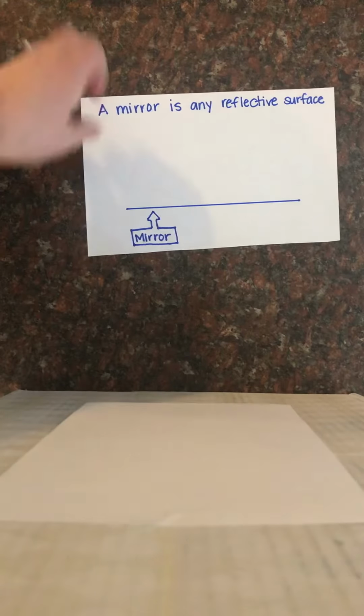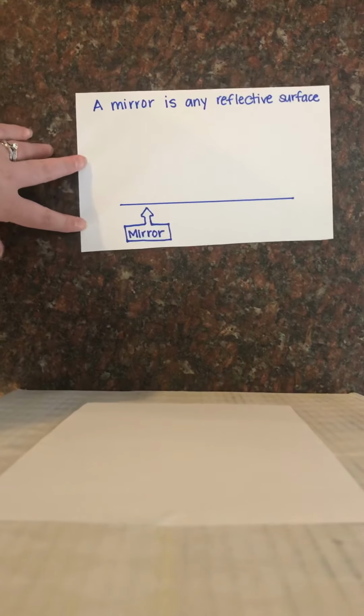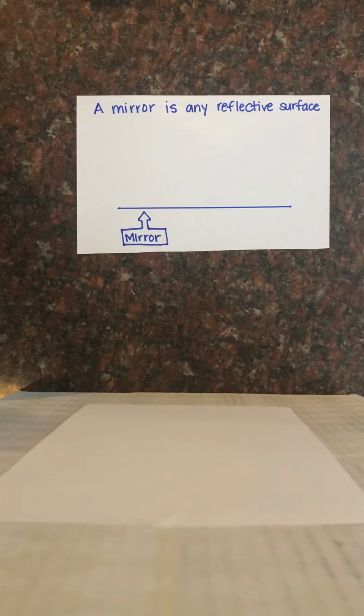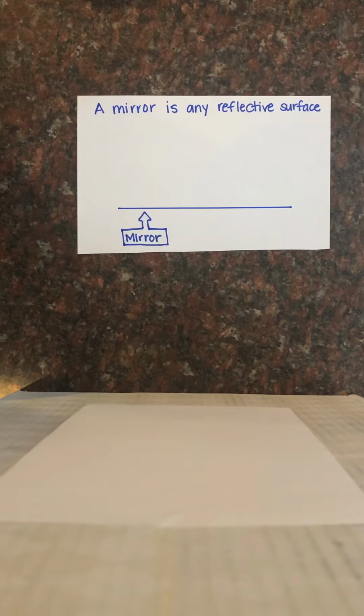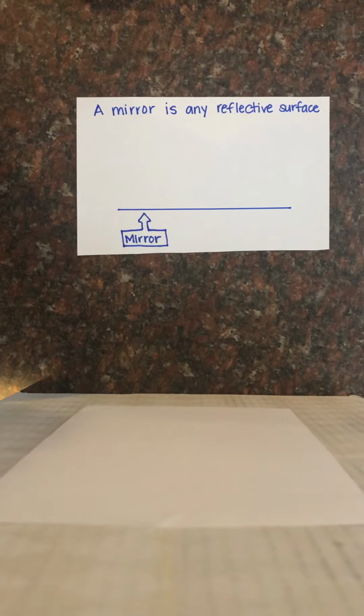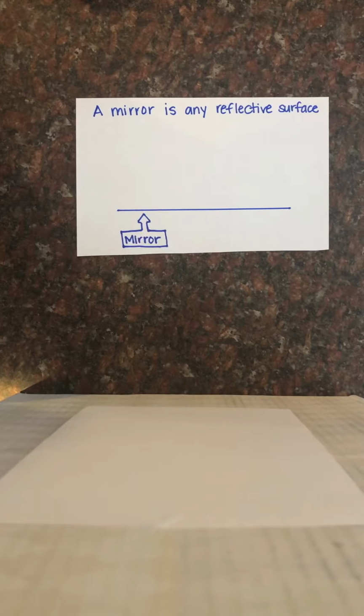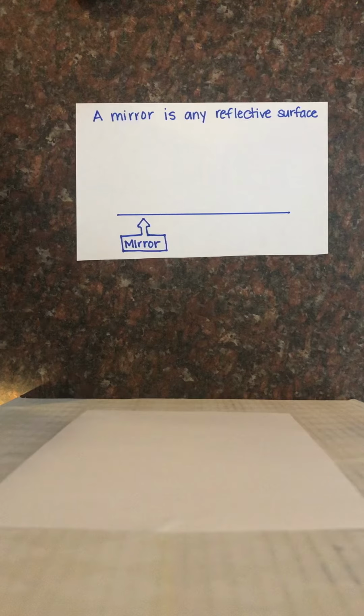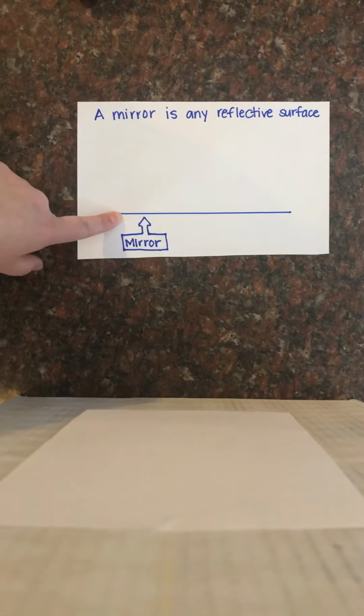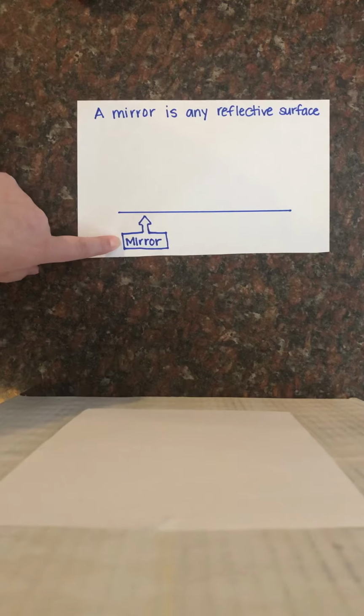Here's a mirror. A mirror is any reflective surface. So mirrors are not only the things you see in a bathroom, but it could also be the backside of a DVD, or sometimes a window can be considered a mirror because it can show a reflection in certain light. So in our drawing, every time you see this blue line, that's our mirror.